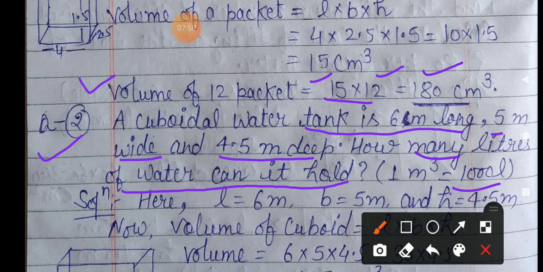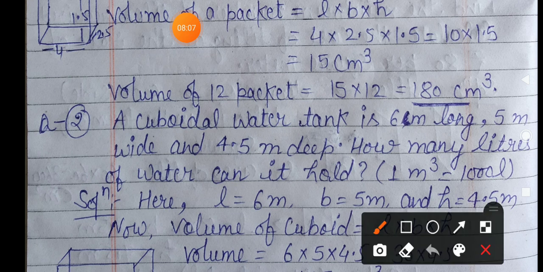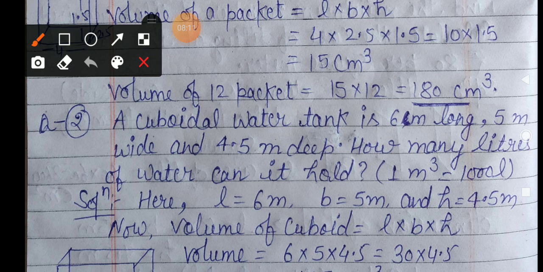So with the help of this question we have the length. Length is 6 meter, breadth is 5 meter. You have to take these things. Breadth is 5 meter, and then you also have the height, 4.5 meter. And then you have to find the volume. So length, breadth and height you have, and then you have to find the volume. What is the formula of volume?